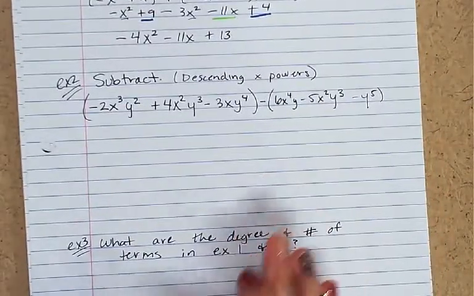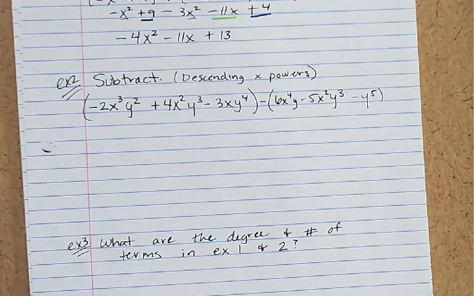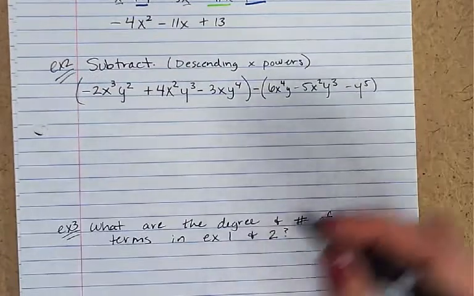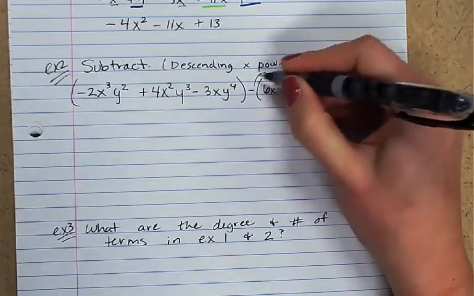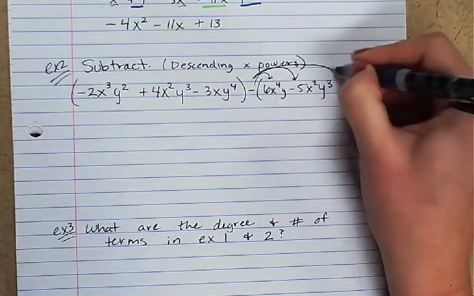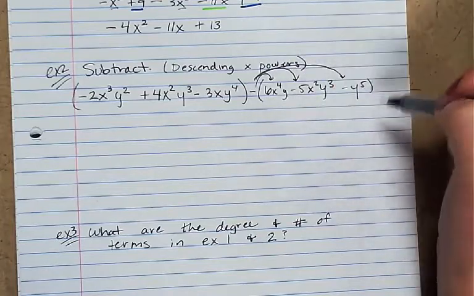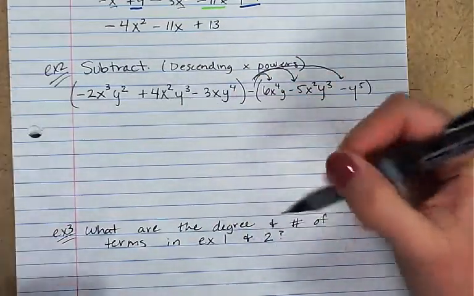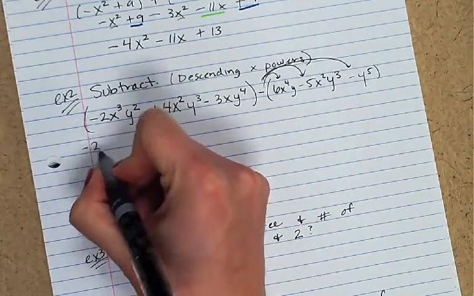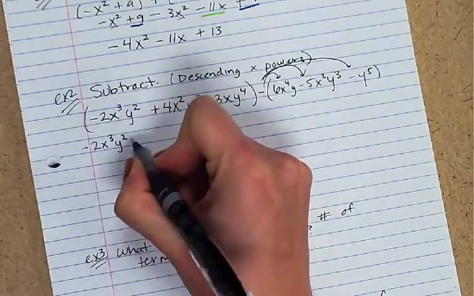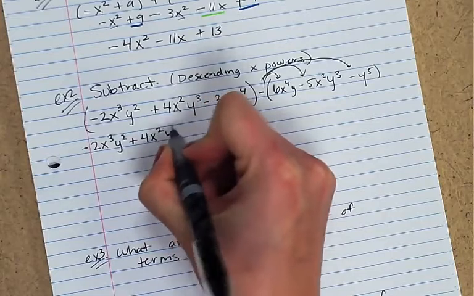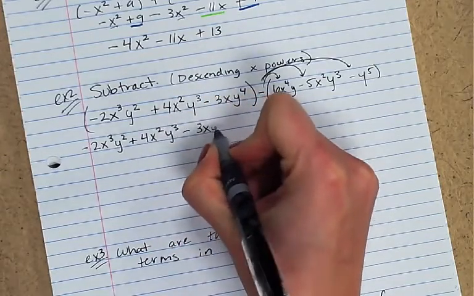The next one we're going to subtract, and we're going to write our answer using descending powers of x. So we don't care about what the y is, only what the x is. When you subtract, there is one extra little thing you have to do. You are subtracting all three of those terms, so I'm going to distribute the subtraction to all three. The first one, you can just pull the parentheses off. It doesn't do anything. So negative 2x cubed y squared plus 4x squared y cubed minus 3xy to the fourth.